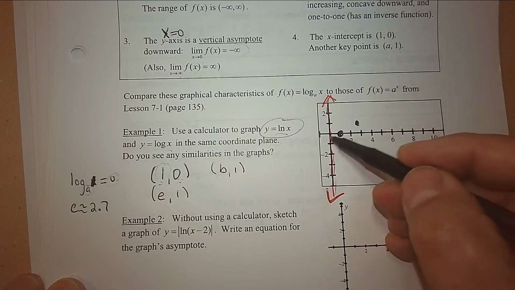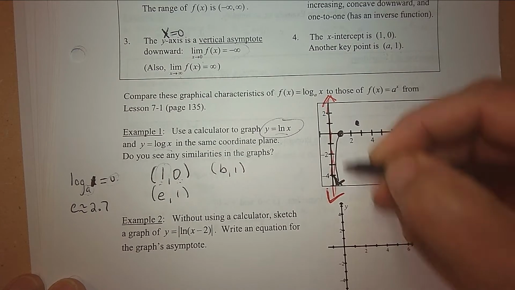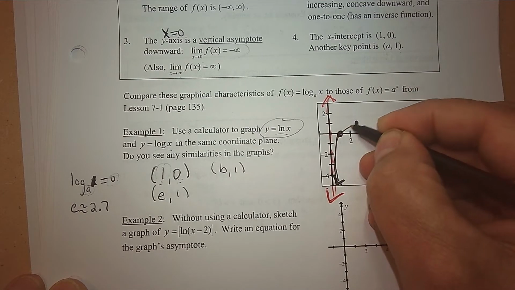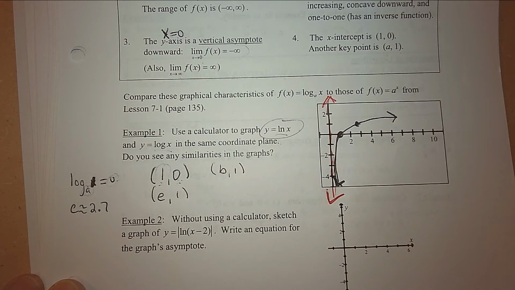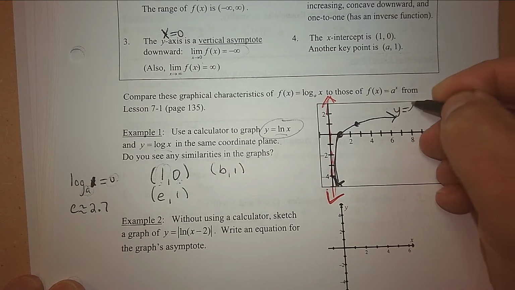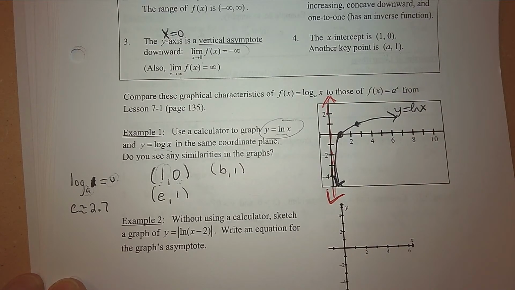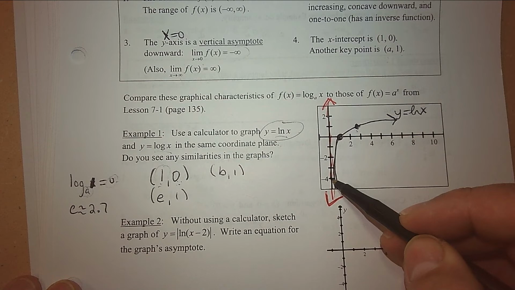So what's the behavior at 0? Where's this going? To negative infinity. And then it curves up, but it increases slowly, but still increasing. So what did we just graph there? Ln x, right? So what do I expect when you graph it? 2 points and an asymptote. Can you see the 2 points and the asymptote?